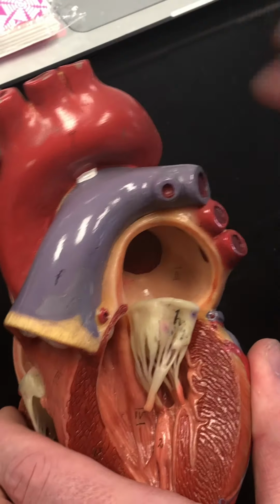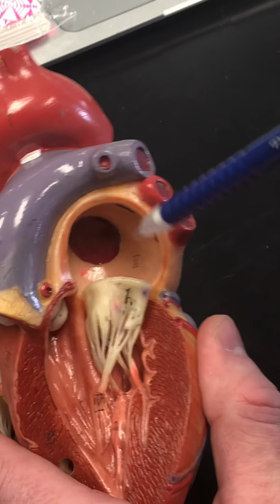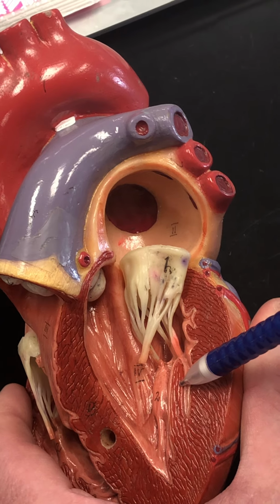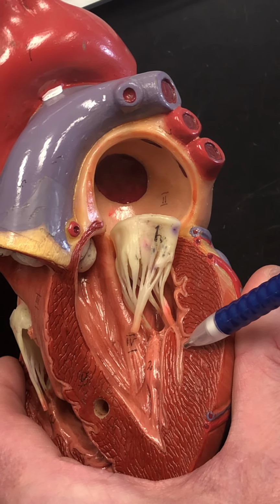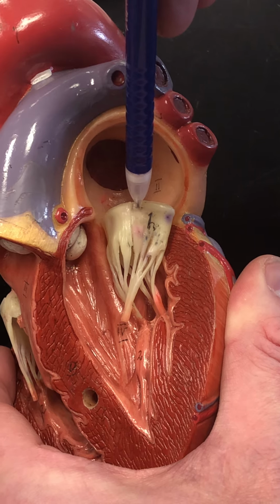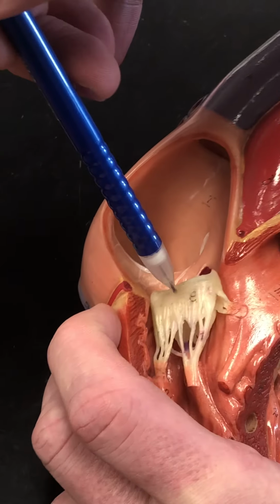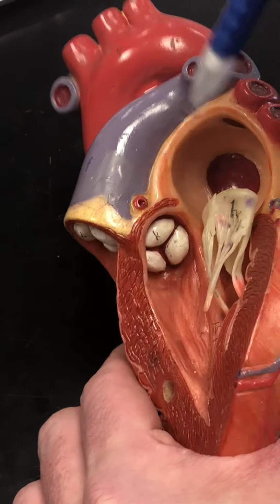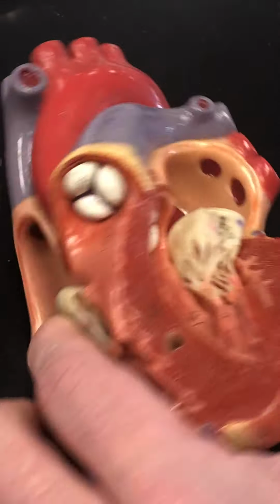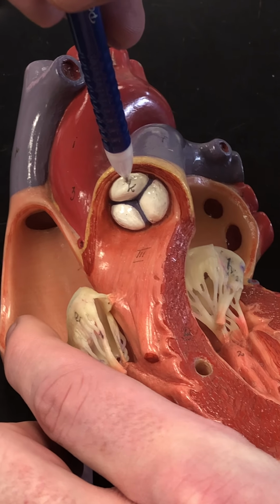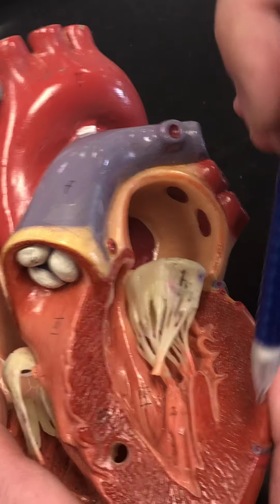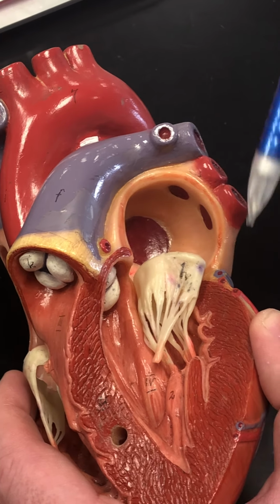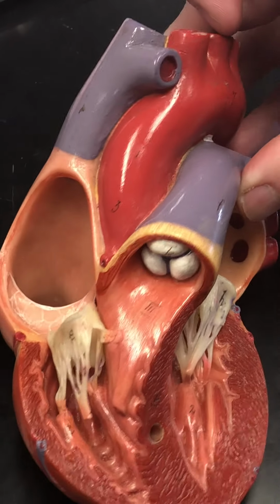You also need to know the types of valves that these are. So if it separates an atrium from a ventricle, okay, it's an atrioventricular valve, or an AV valve. So an example of that is here, the mitral valve, the tricuspid valve. Those are both atrioventricular valves, okay? These two guys here, the aortic and the pulmonary valves, right, they separate a ventricle from a blood vessel, so they are called semilunar, or SL valves, okay?